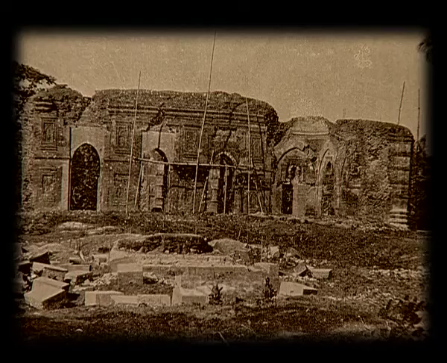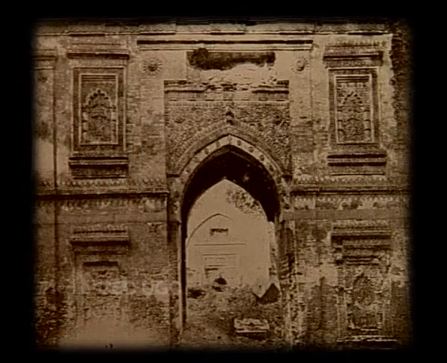Also, the gateways were richly embellished, as in the case of Tantipara Mosque, with terracotta carvings. This gives a soothing appearance to many of the constructions that we find in Bengal under the Sultanate.